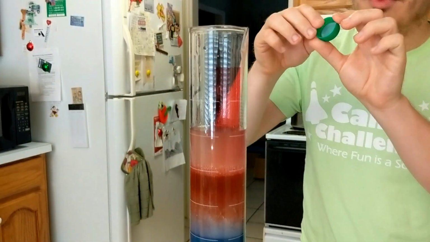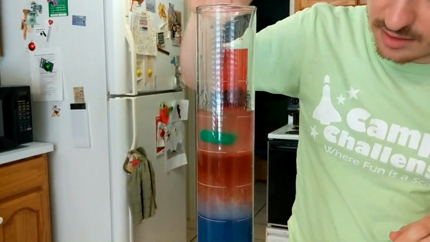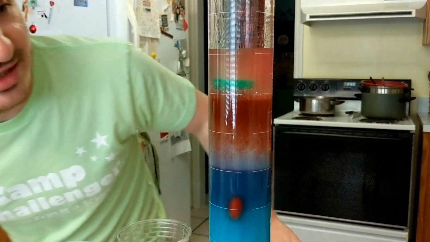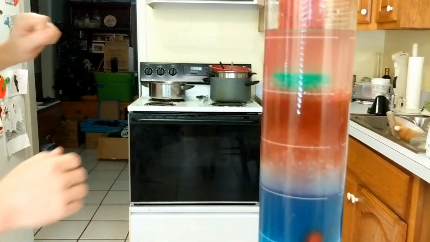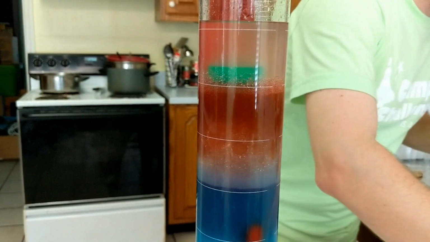Here's a soda bottle cap. Let's see where that goes. So that goes about the lamp oil area. Lamp oil to, I don't know, rubbing alcohol in general.